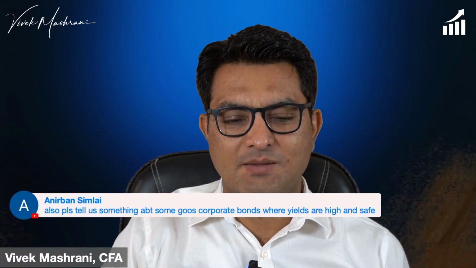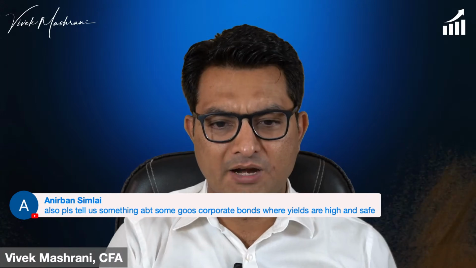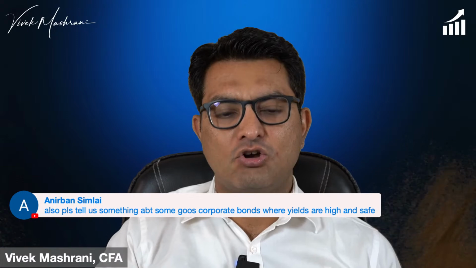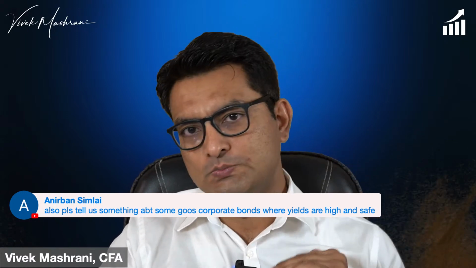Anirban is saying, please tell us something about some good corporate bonds where yields are high and safe. See, when yields are high, it automatically means the safety is low.